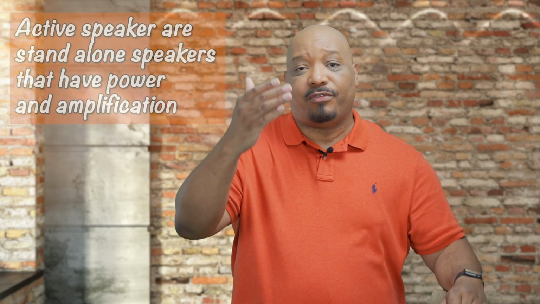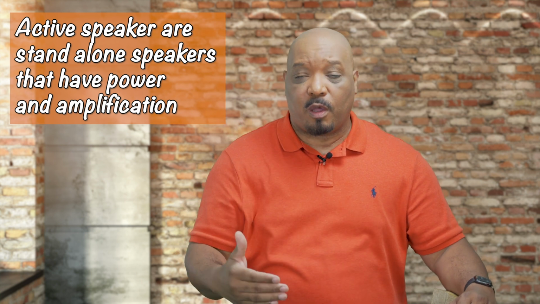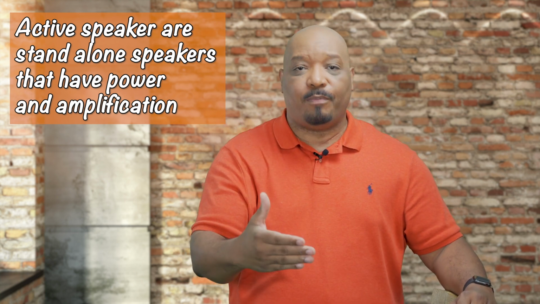Whereas variation 2 is using something we call an active speaker or a powered speaker. An active speaker is a self-contained unit. It has the drivers, it has an amplification module, and it has a power component built into the cabinet. So much so that if you needed to, you could actually plug a microphone into the back of a powered speaker and use that as a standalone unit.